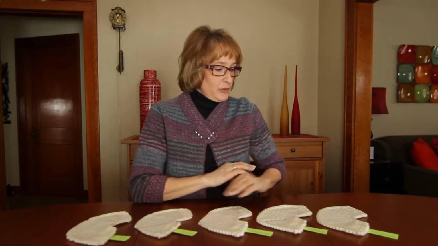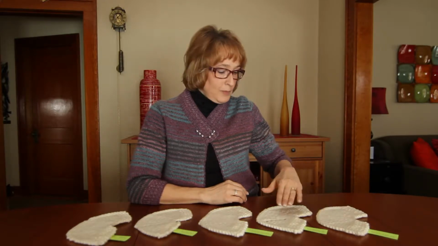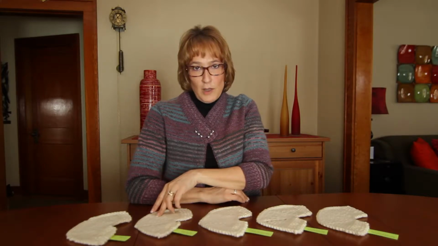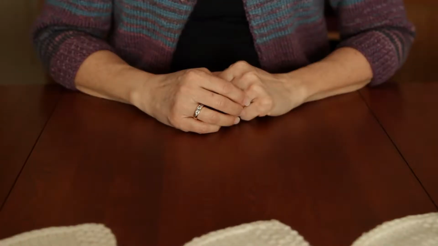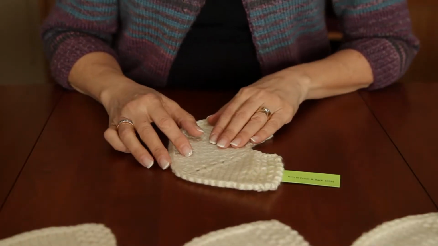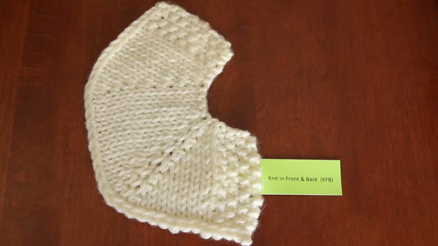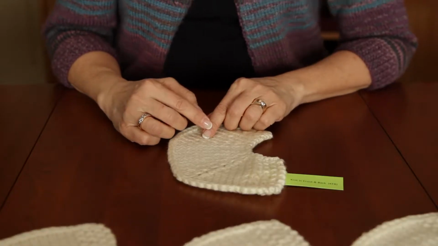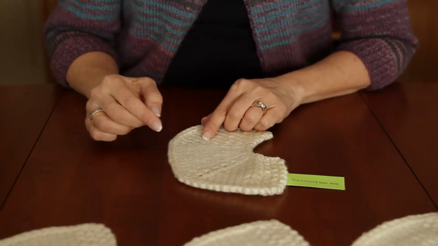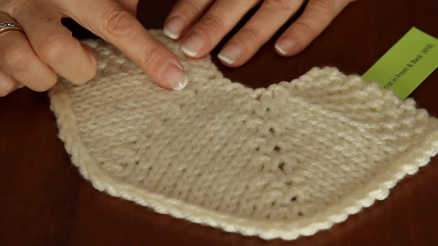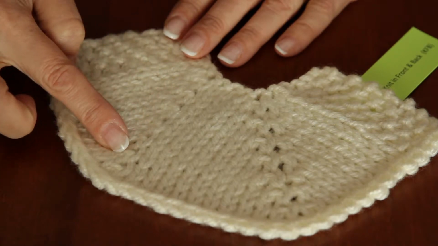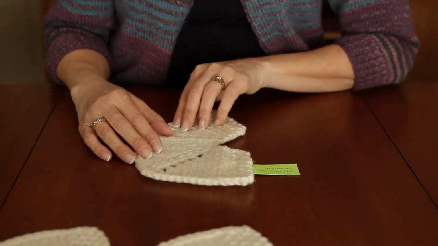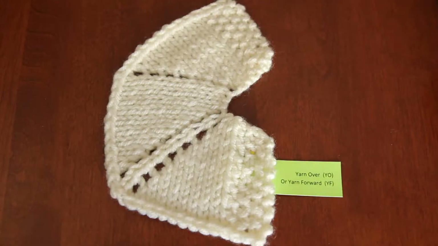Today I'd like to demonstrate knit in front and back, yarn over or yarn forward, backwards yarn over, make one, and lastly half hitch. Let's begin with knit in front and back or KFB. When a pattern cites KFB, it's asking you to knit into the front and then the back loop of the next stitch on your left needle before sliding it off. When you do this, you create a small horizontal bar every place an increase occurs. It's subtle yet detectable.